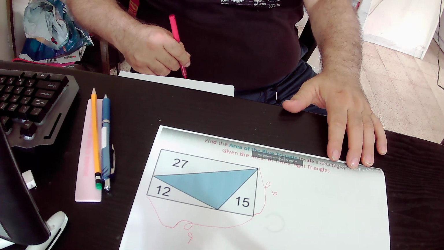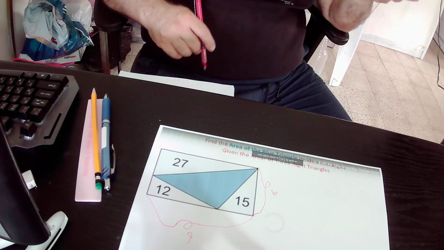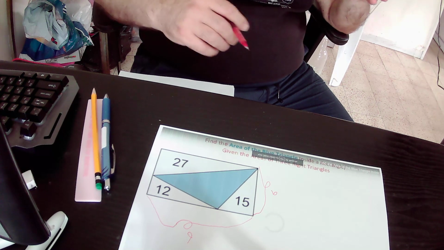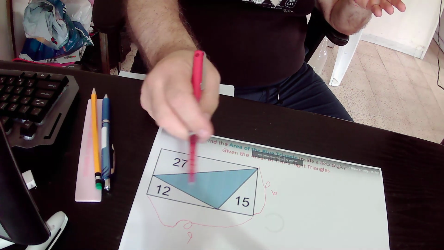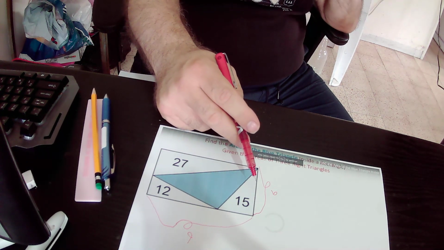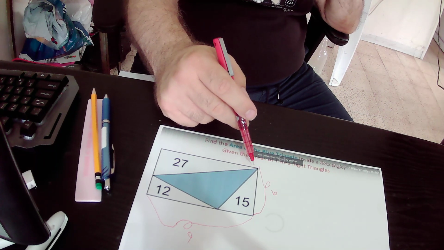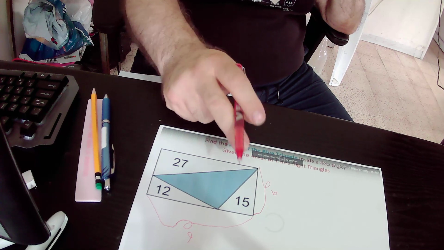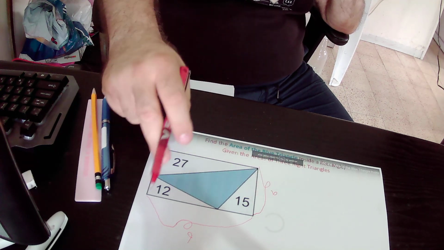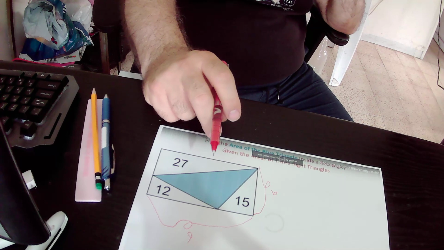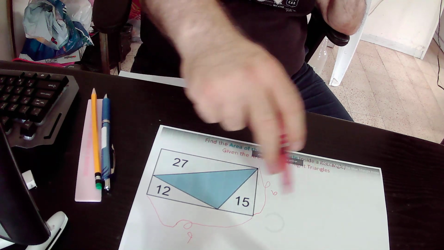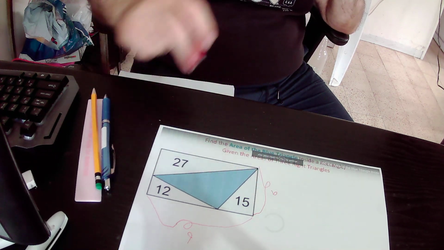Okay, and as you already know, the length of the rectangle times the width of the rectangle will be the area of the rectangle, so a times b is equal to the area of this rectangle.